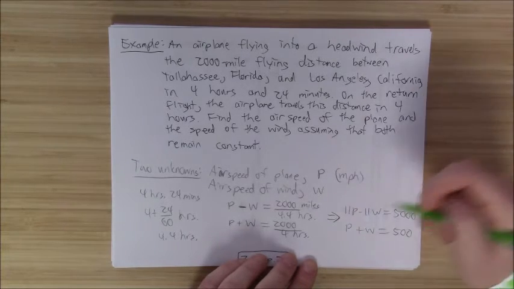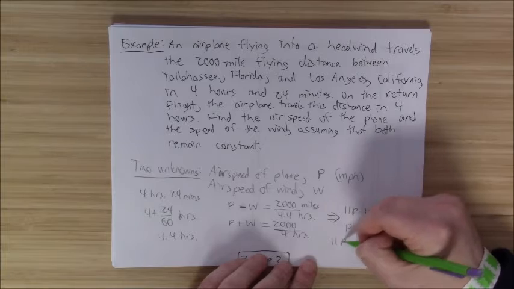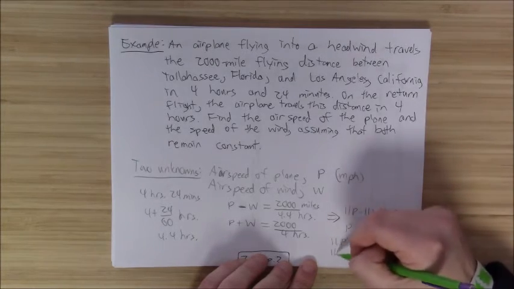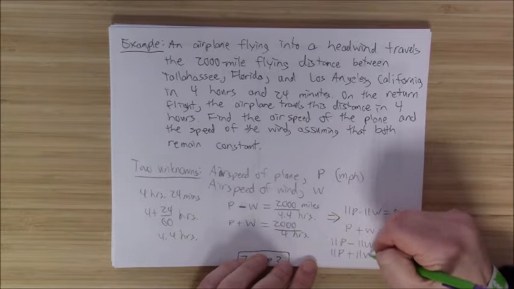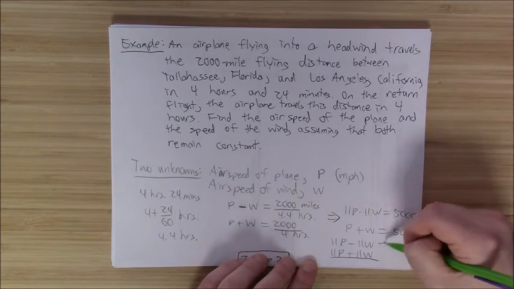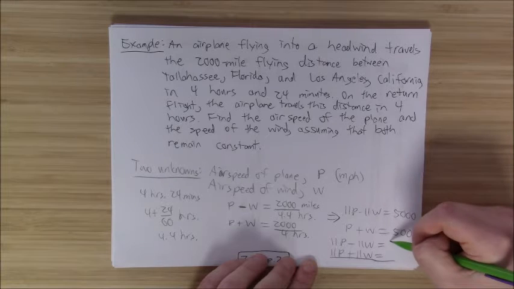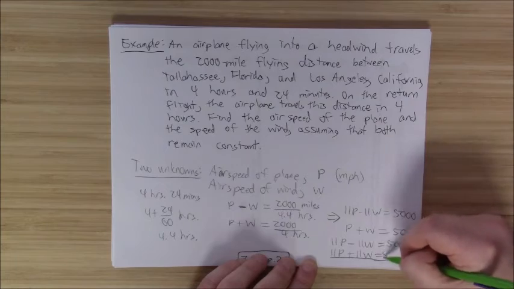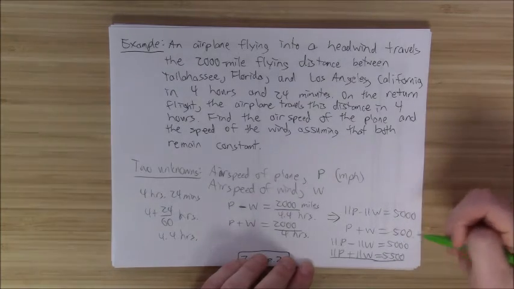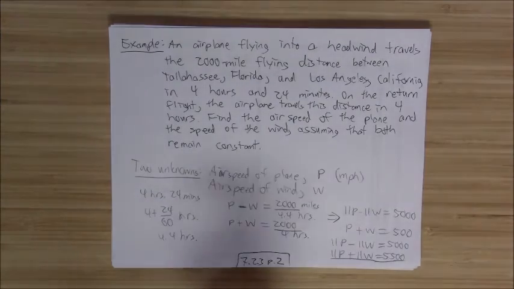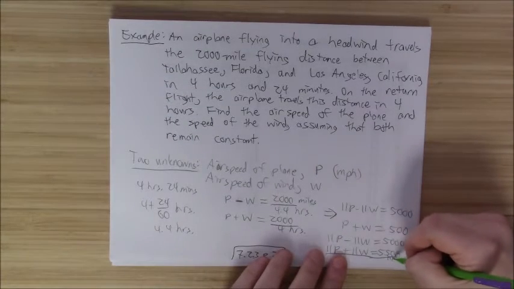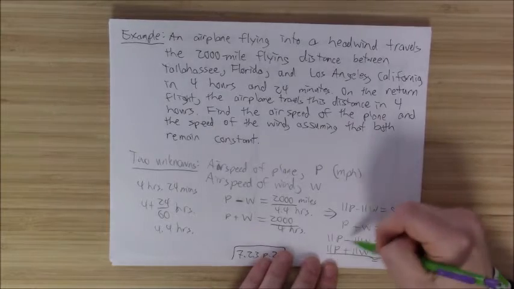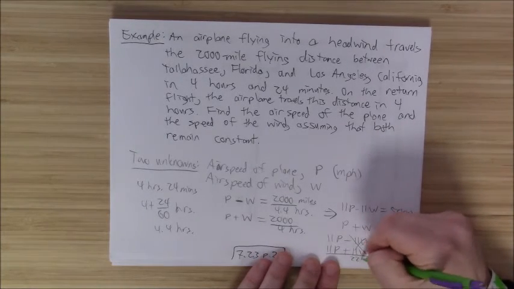Multiply everything by 11 here, so you end up with 11P minus 11W, 11P plus 11W, so those will go away. Here I would have 5,000. Here, multiplying by 11, I get 5,500. And so once I do all of that out, I end up with 10,500. Not sure if you can see that there, but that's 10,500. And here those eliminate and I get 22P.